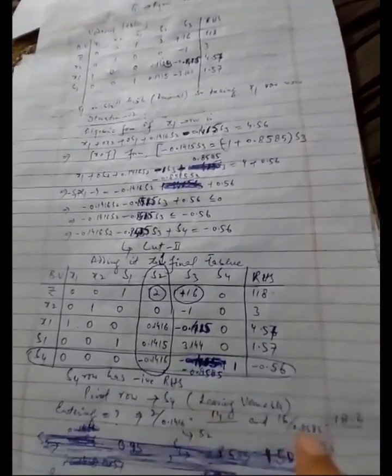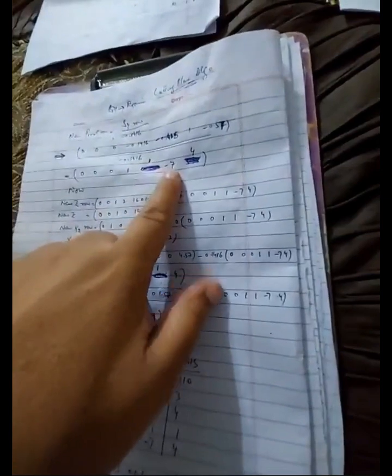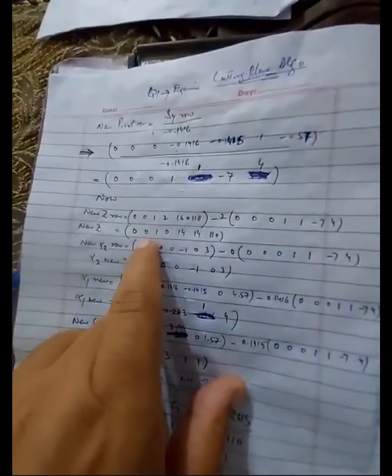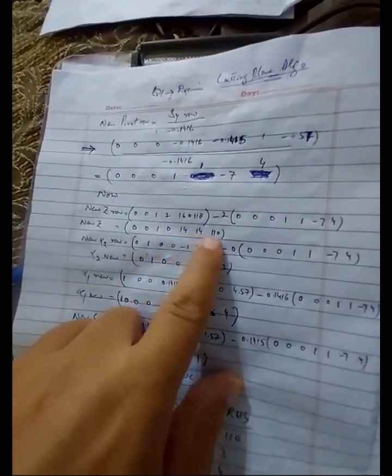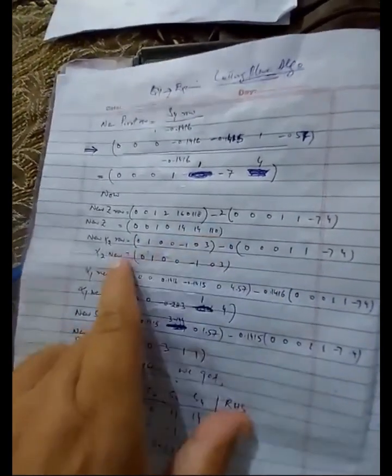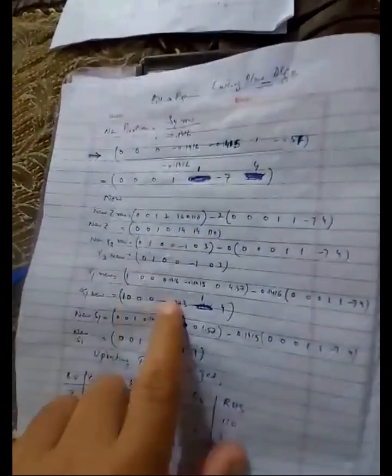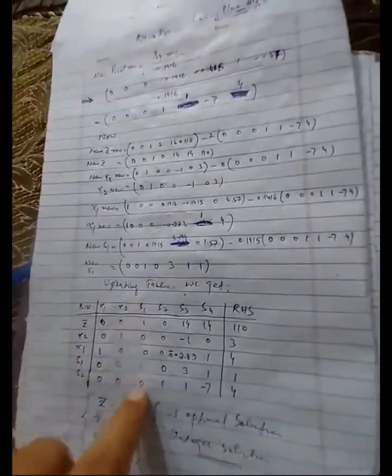So 14 is less than 18.6, so S2 is the entering variable over here. We find the new pivot row. The new Z row we get is 0, 0, 1, 0, 14, 14, and 110. We find the new X2 row, the X1 row, and the new S1 row, and we update the table.